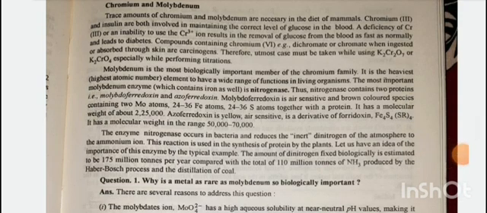Chromium and molybdenum. Trace amounts of chromium and molybdenum are necessary in the diet of mammals. Chromium 3 and insulin are both involved in maintaining the correct level of glucose in the blood. A deficiency in chromium 3 or inability to use chromium 3 ion results in the removal of glucose from the blood not being as fast as normal and leads to diabetes.